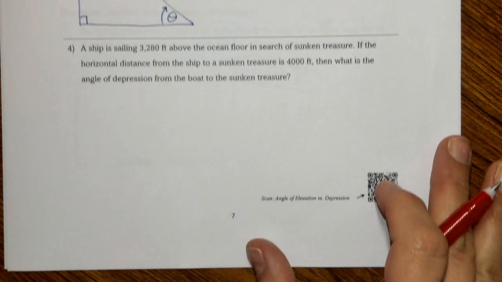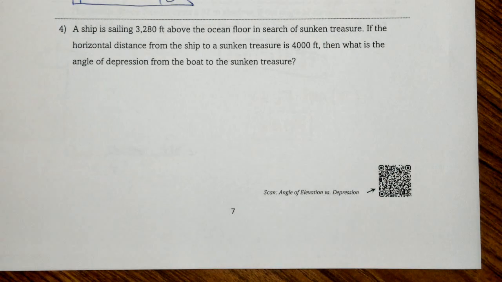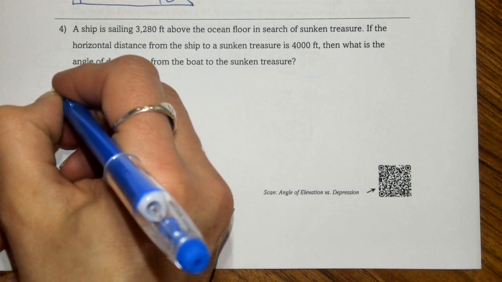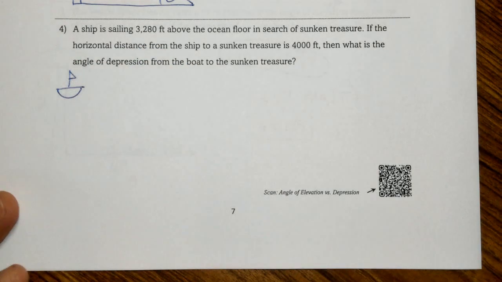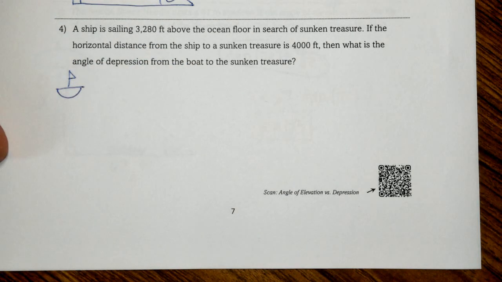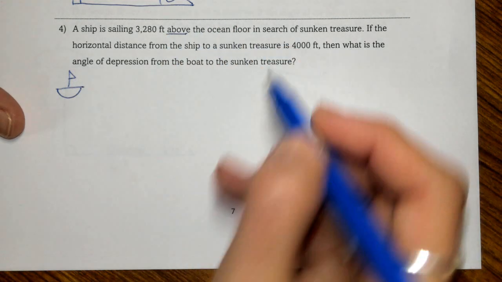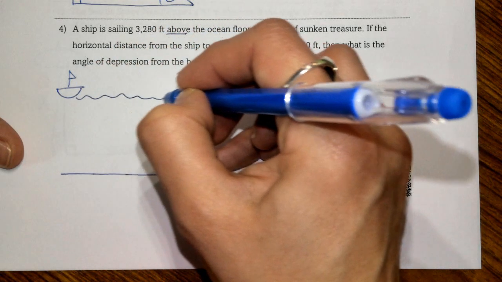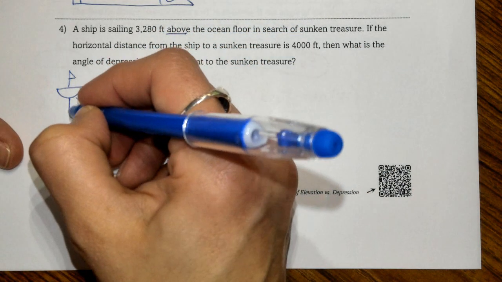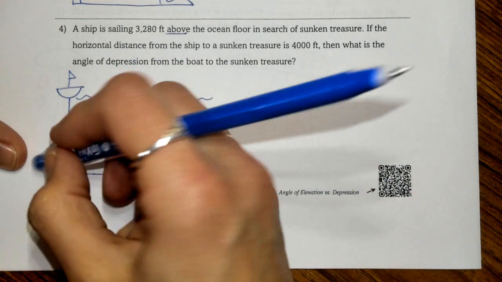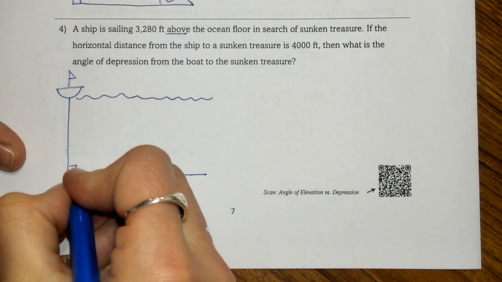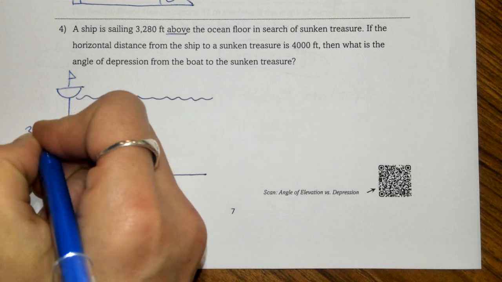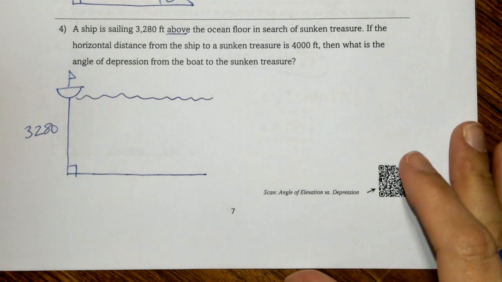The last one here, we have a ship sailing, so I'm going to draw my little ship, and it's got a QR code also, you can look at a diagram of the drawing. It is 3,280 feet above the ocean floor. So here's the ocean floor. Here's the ocean. So the height above this ocean floor, where we create that 90-degree angle, is 3,280 feet.